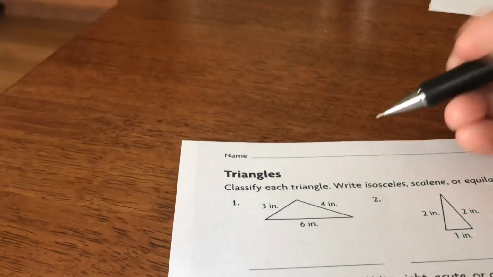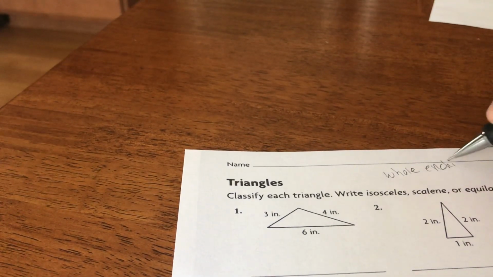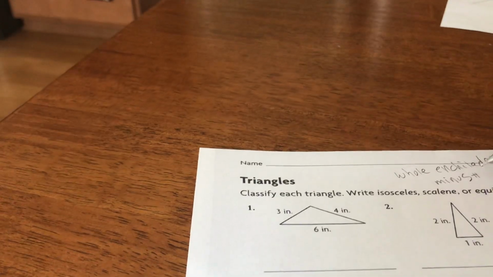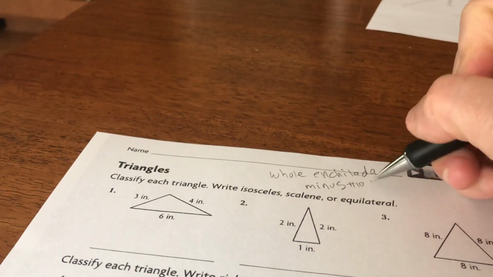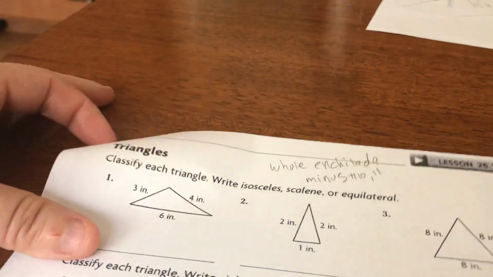Where's that paper here? Whole enchilada minus numbers, whoops, make sure you see that, minus numbers 10 and 11. Okay? All right, good. Now, real quick, this week you're also going to have to identify quadrilaterals.